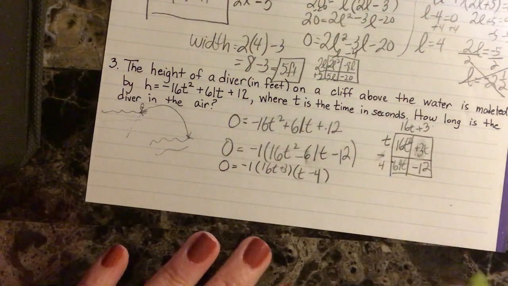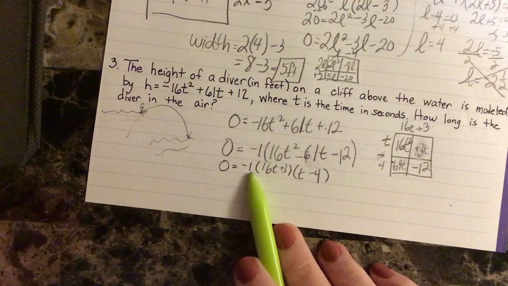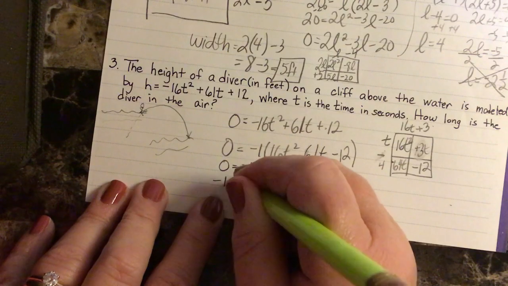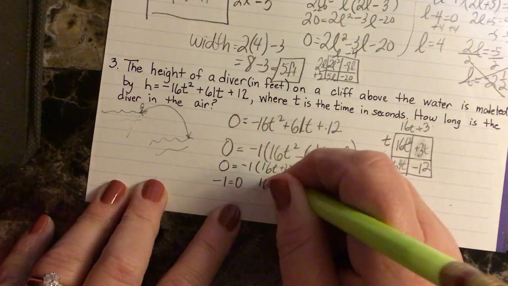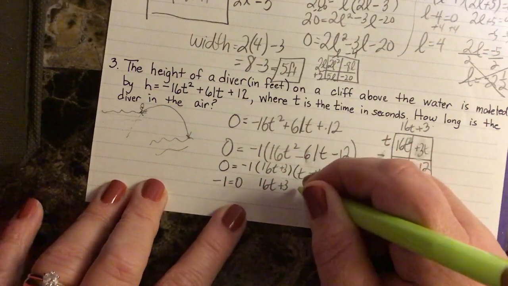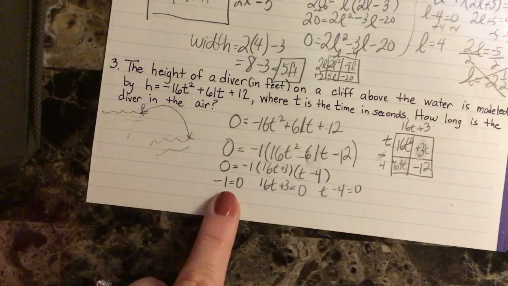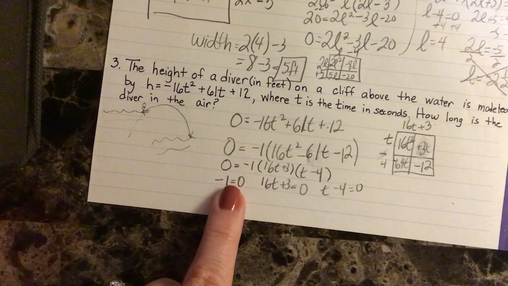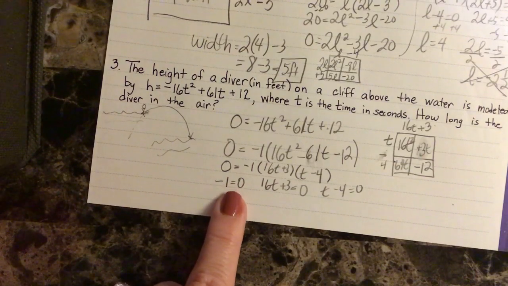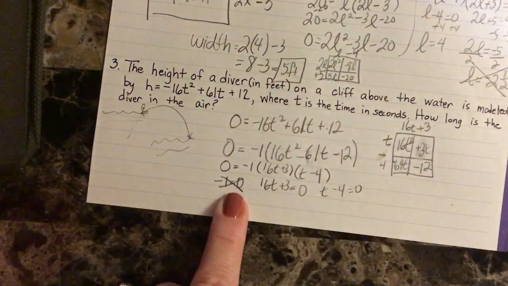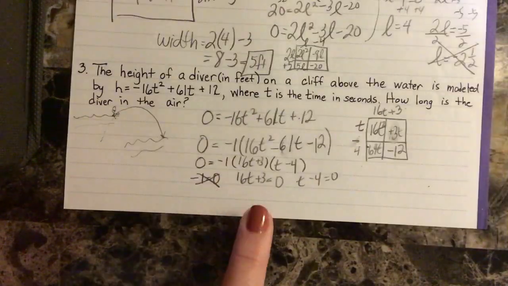Okay, now I'm going to do the zero product property. I have 3 factors, this factor, and this factor. I'm going to set all 3 factors equal to 0. I want to talk about that one factor that I just wrote down. Is this possible? Do you have a variable? If you don't have a variable, then it's not possible. Okay, so that I just toss out. I don't need that negative 1.